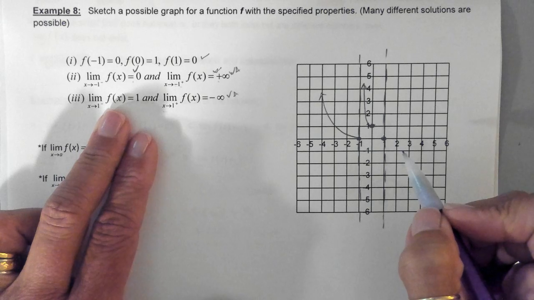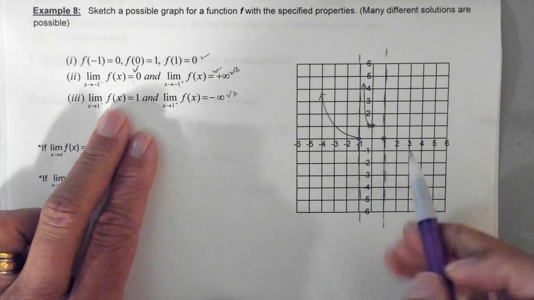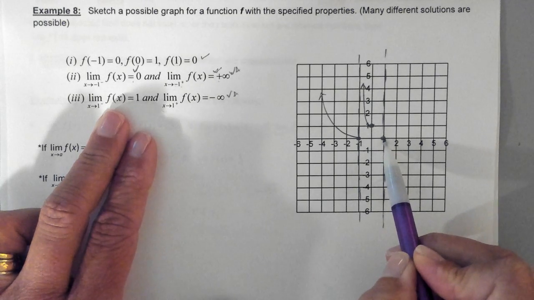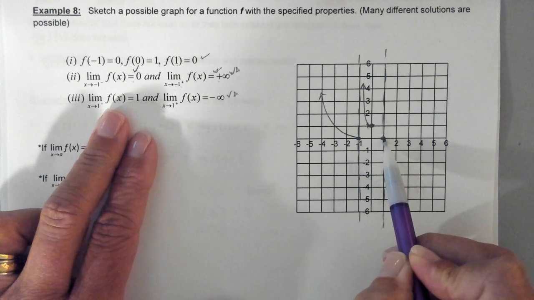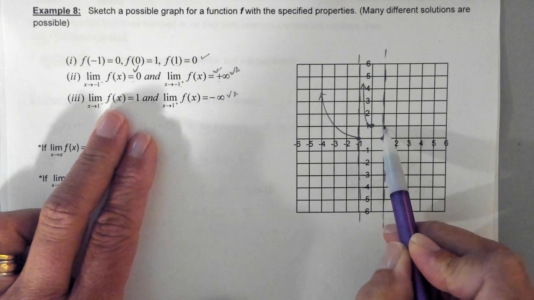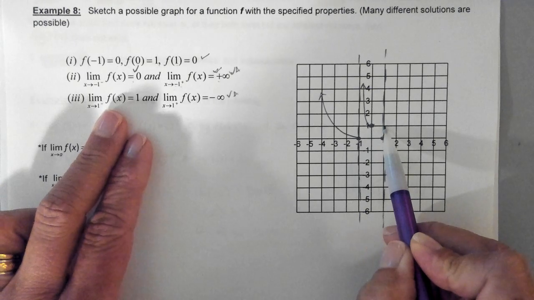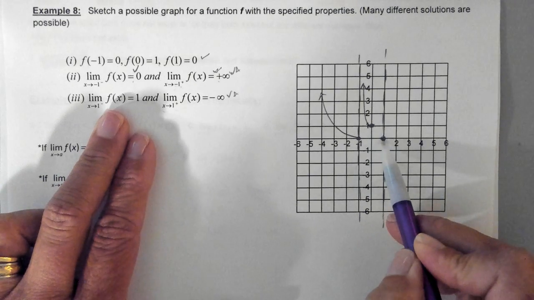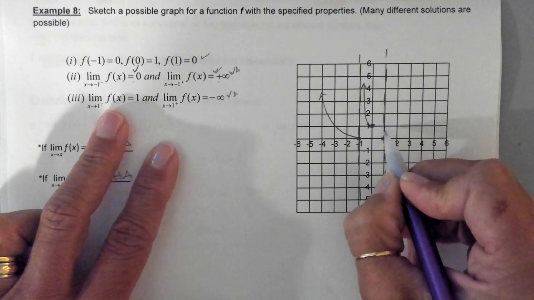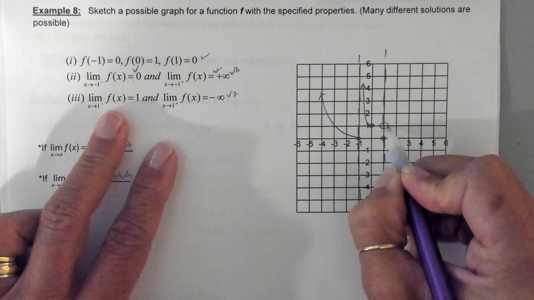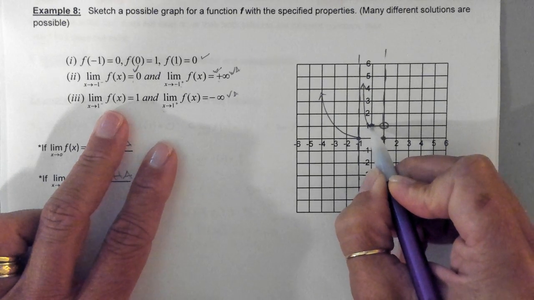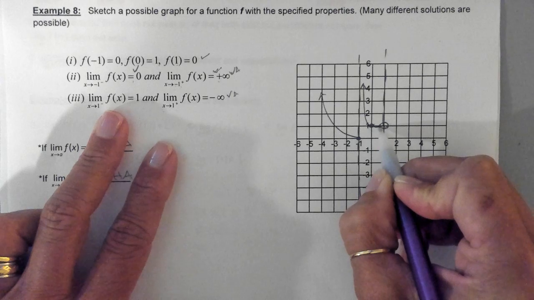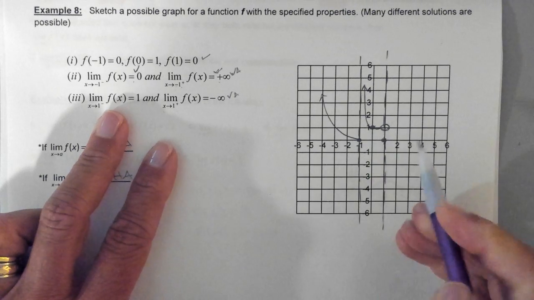Why does it have to be open? Yeah, I already have this point right here. So if this point was not here, could I potentially make this closed? Yeah, I could, but in this case, this sort of takes care of it for me. So I have to make this an open circle, and I'm just making it big, exaggerated, and I come from this side just so that you can see it like this.